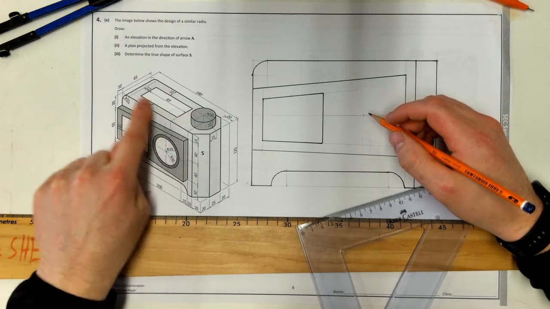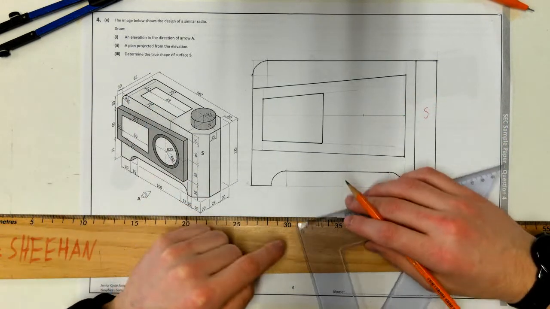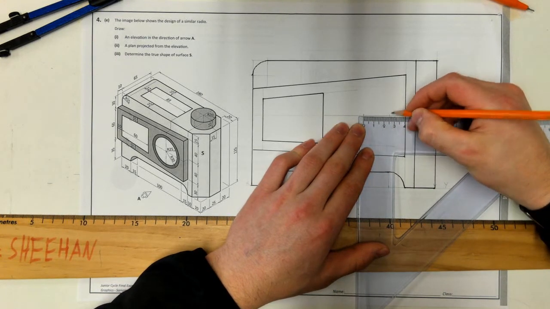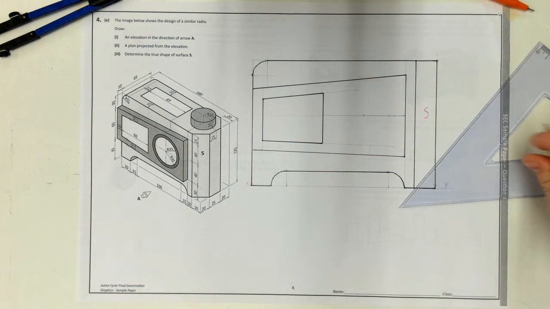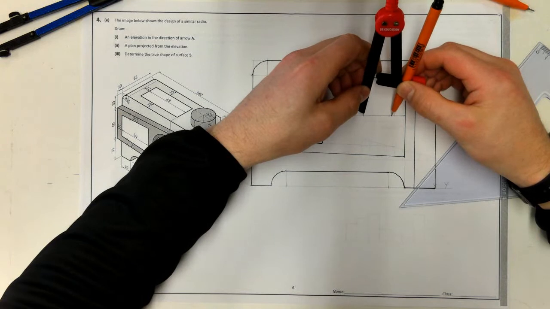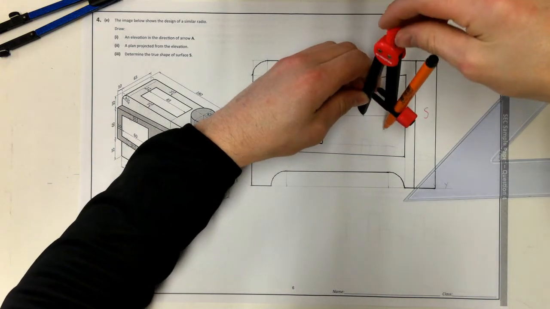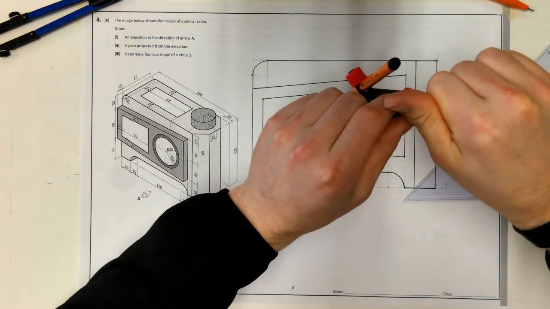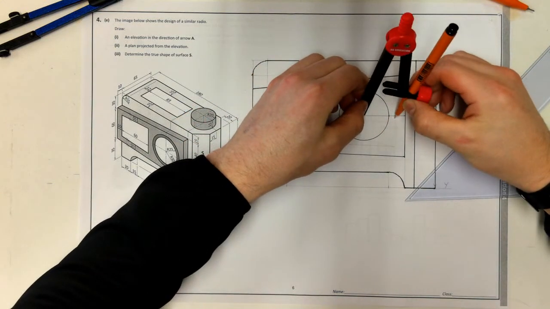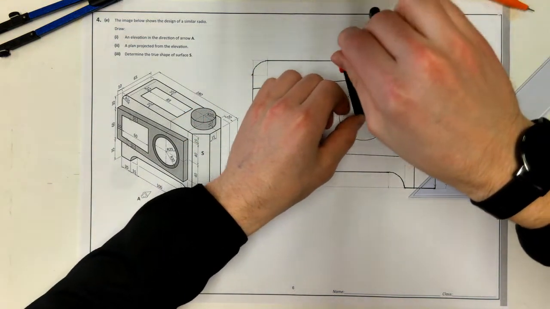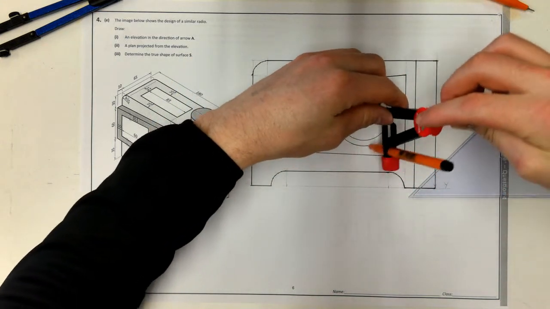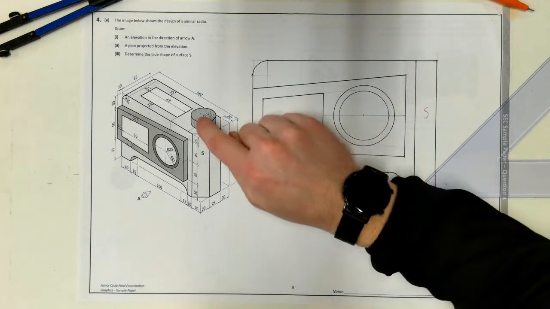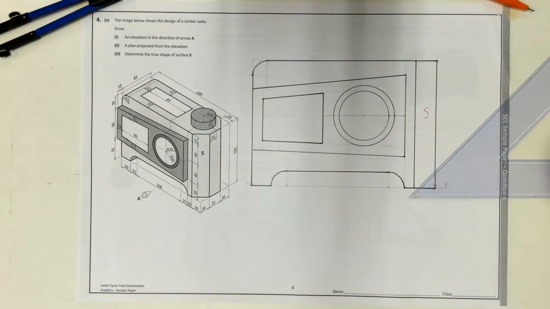Okay, that takes a little bit of figuring out, and just watch that. The information will always be there for you. Then you have a radius 25 and a radius 30 circle. So I'm going to measure along here, 25 and 30, and put in my two circles, and the bigger circle in, like that. And that is everything in the elevation, bar this cylinder button up here.